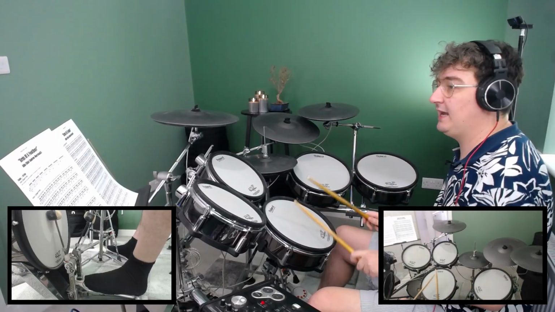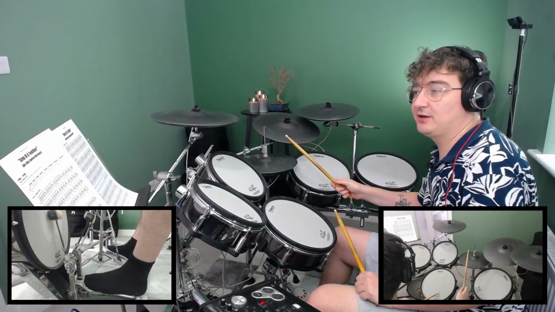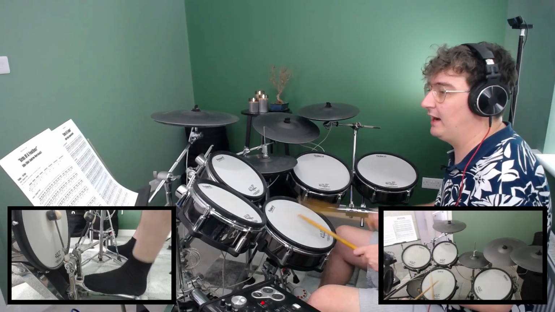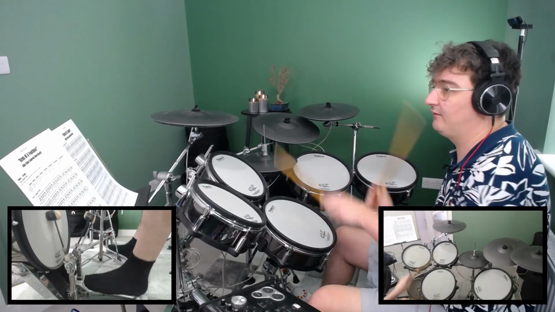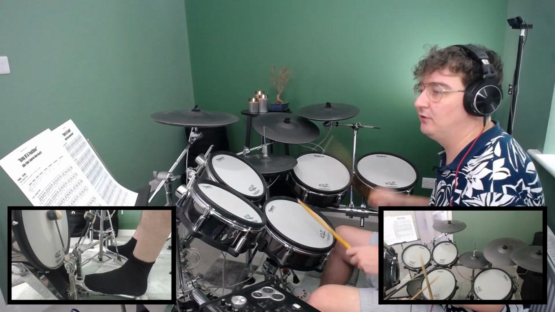So we get 1 E and 2 and a 3 and 4 E and a 1. That second bass drum there opens with the hi-hats. 1, 2 and 3 and 4 and 1 E and 2 and a 3 and 4 E and a 1, 2 and 3 and 4. Love that drum fill.